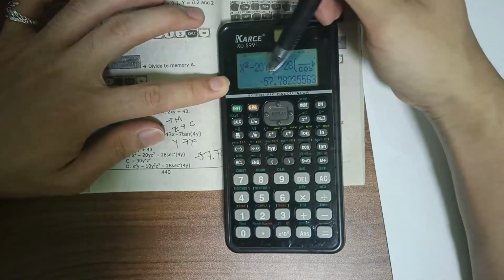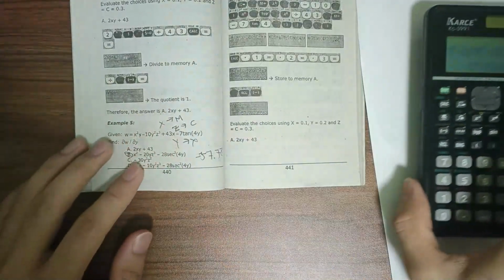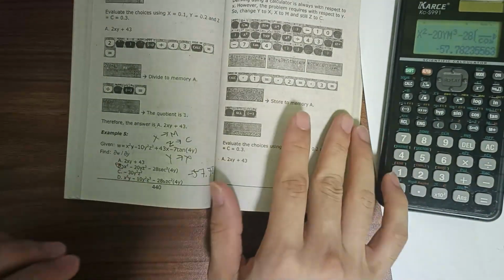Therefore 57, therefore our answer will be letter B. Next problem.